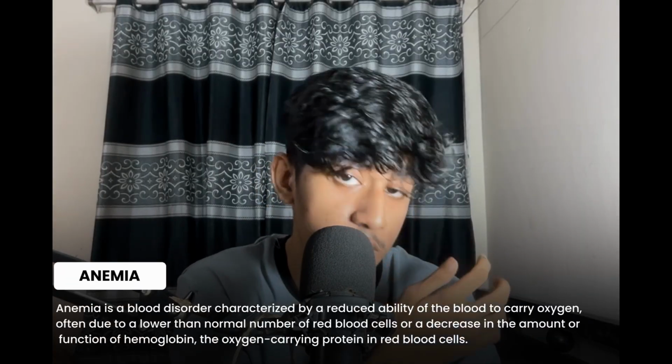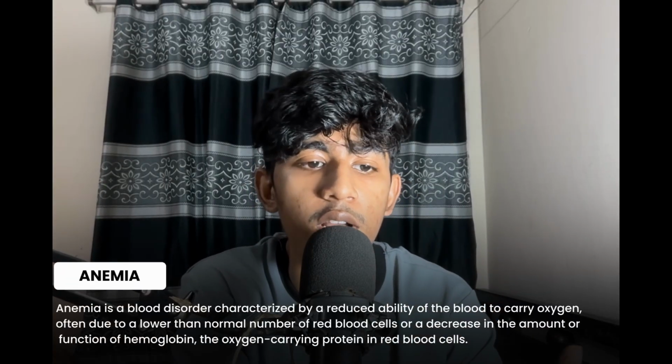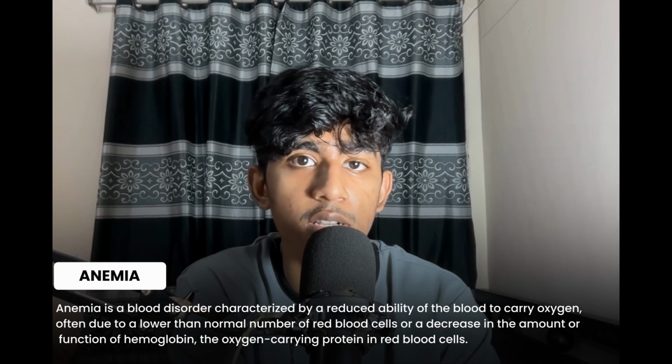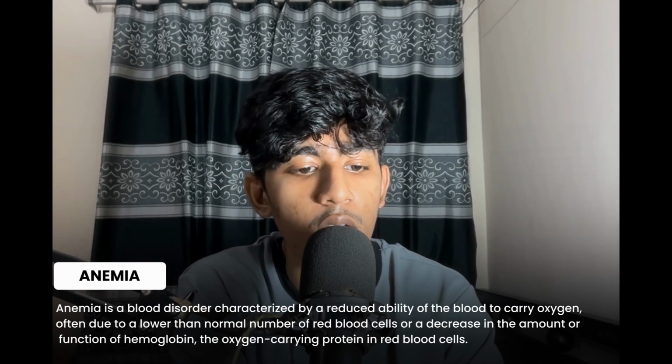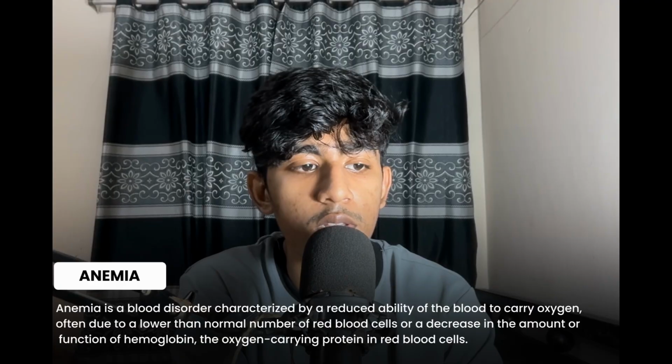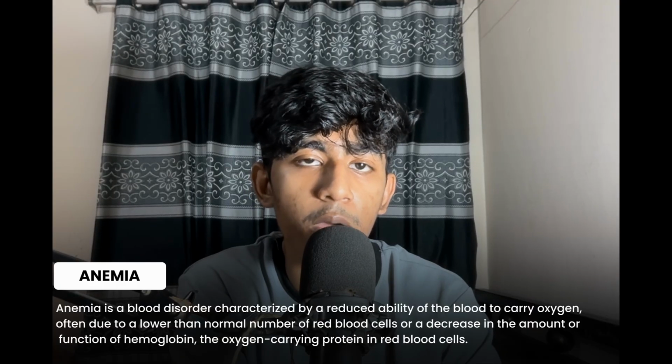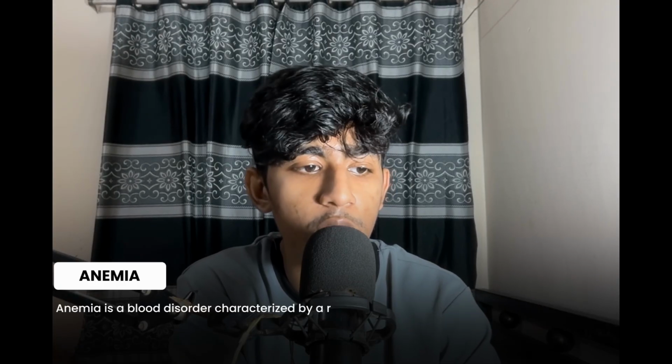And on the other hand, you have this disease called anemia. Now, low hemoglobin concentration doesn't always mean anemia, because anemia has so many types and subtypes. So what we can do is we should always keep increasing hemoglobin or RBC formation.